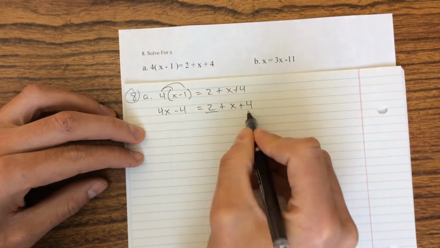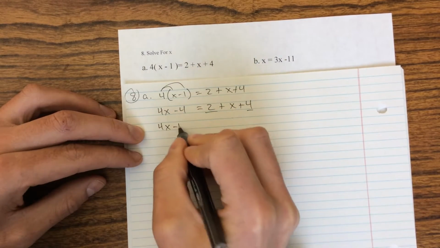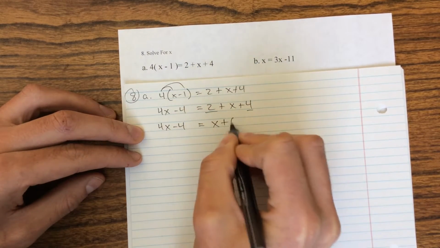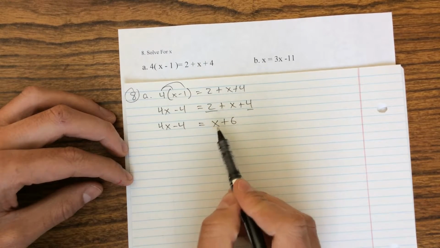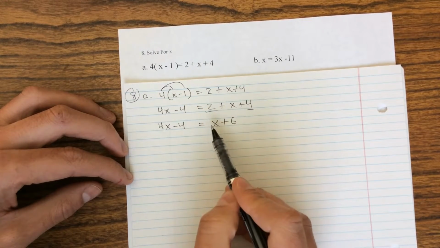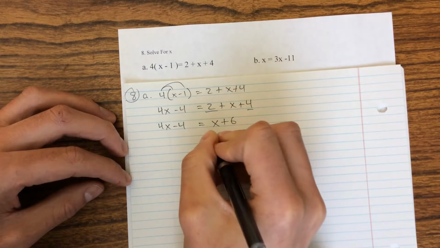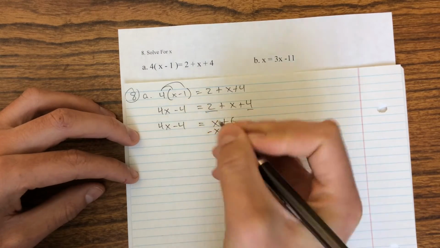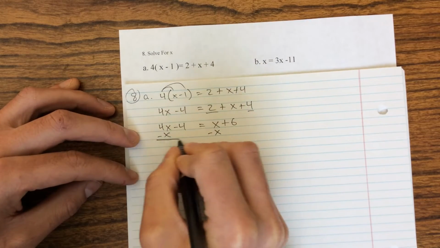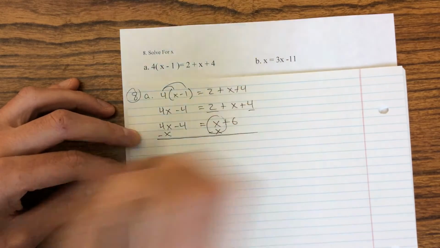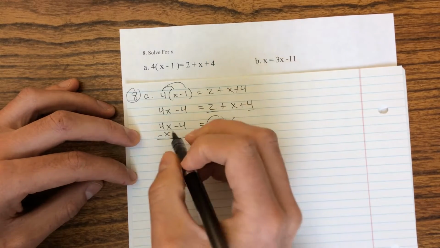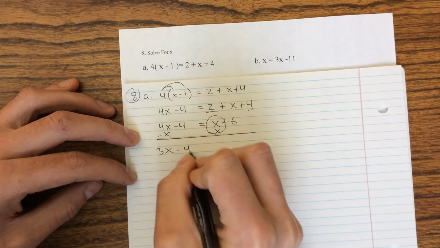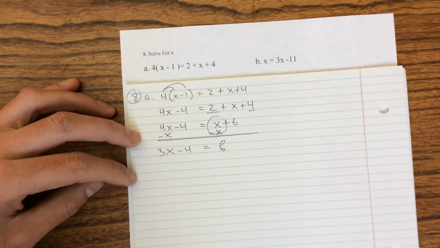Combine like terms, so the 2 and the 4 can combine, and we have 4X minus 4 equals X plus 6. Now I need to get my X's all on one side. So I need to add something to this side so that this X will go away. If I add a negative X, or subtract X, depending on how you want to think about it, this will make a 0 pair. And then on this side, we will have 3X minus 4 equals 6.